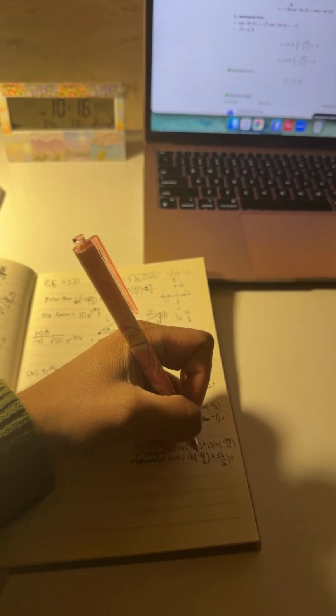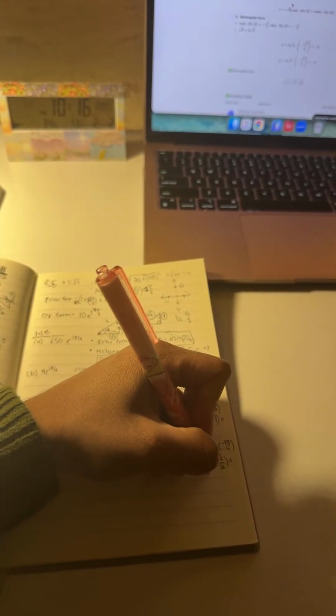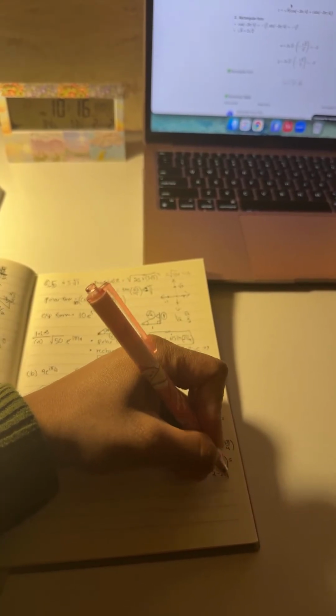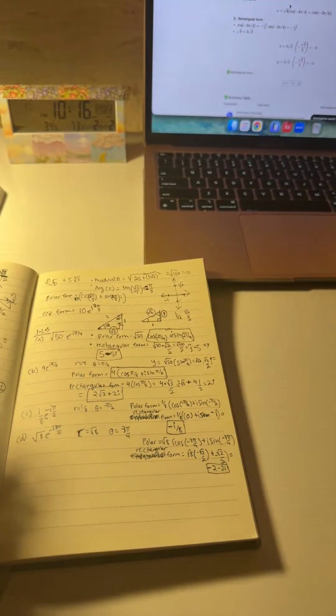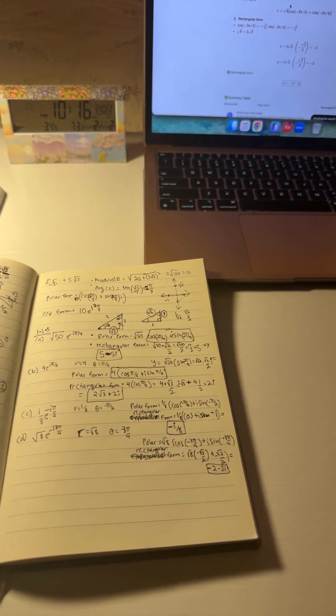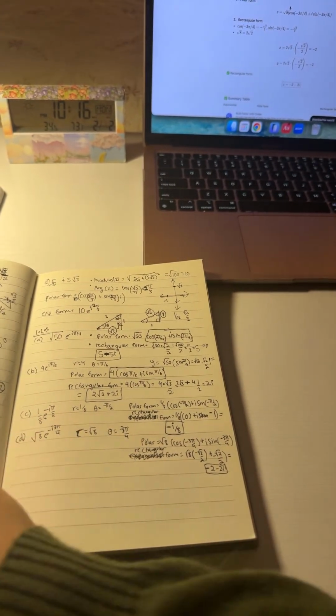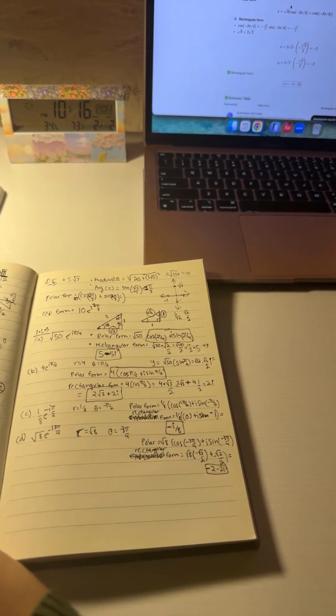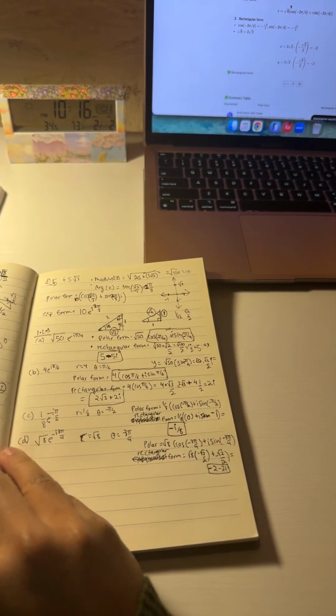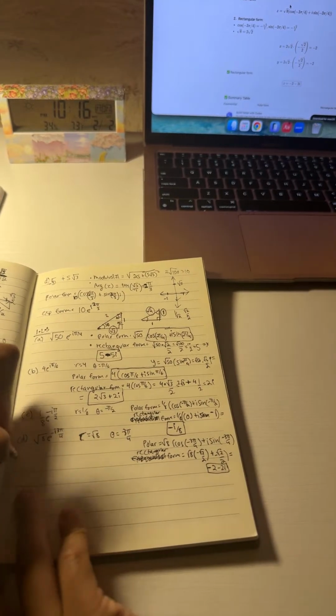So that's just equal to negative 2 minus 2i for D. That took so long. Alright, we did 1.2.3. What about 1.2.4?